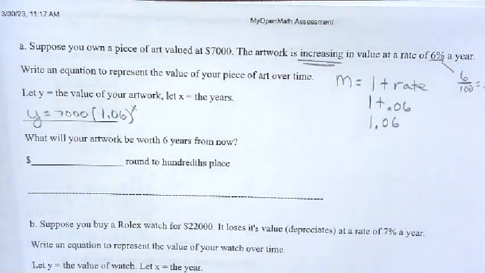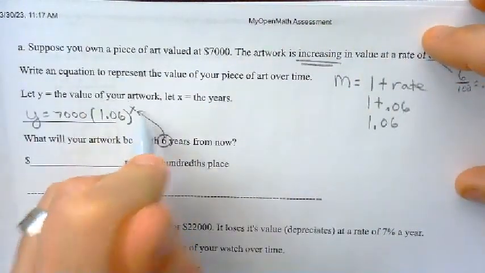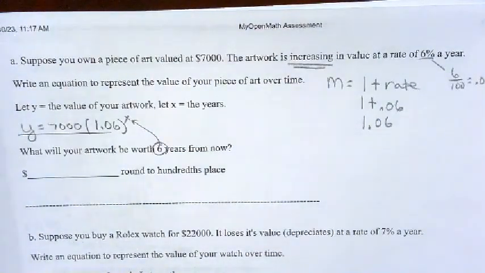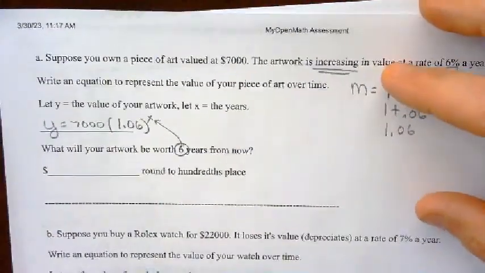How much is it going to be worth 6 years from now? So we're going to take the number 6 and plug it in for x. Plug that into decimals. Let me erase the other ones I have here. I know you can't see my screen, but I am typing in 7,000 times 1.06, and then all that to the 6 power. Whew, it's going to be worth a lot of money.